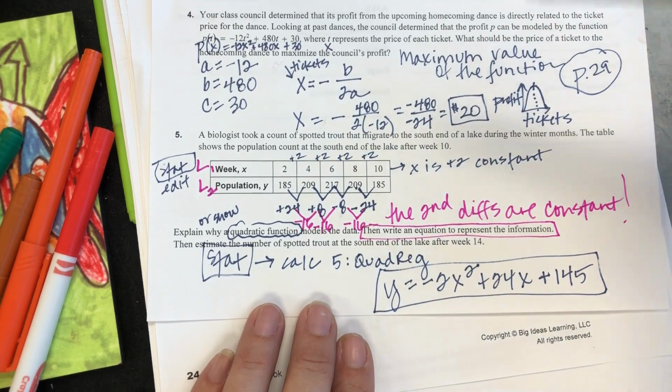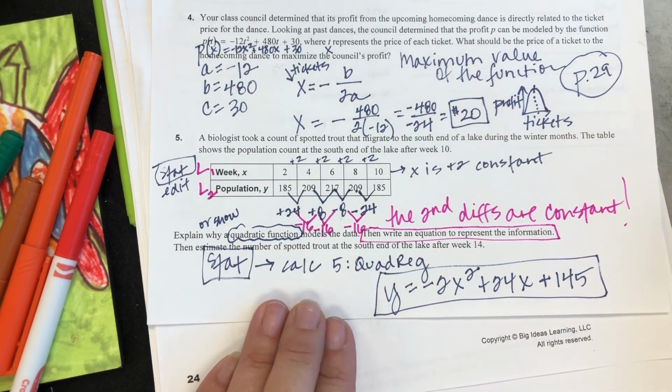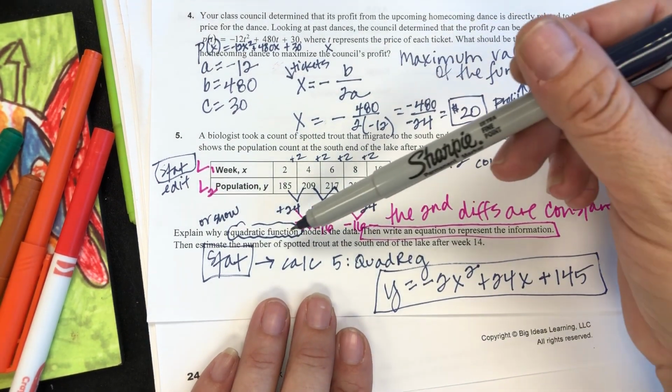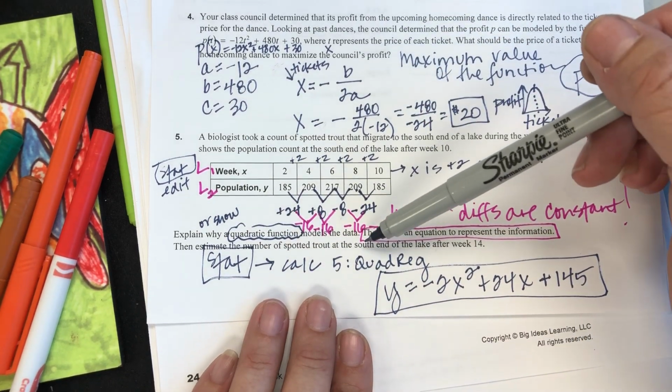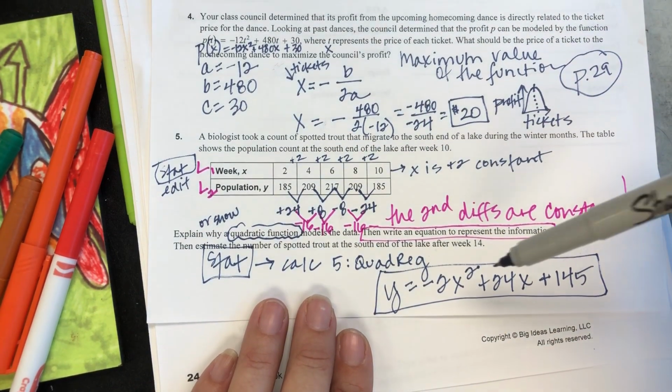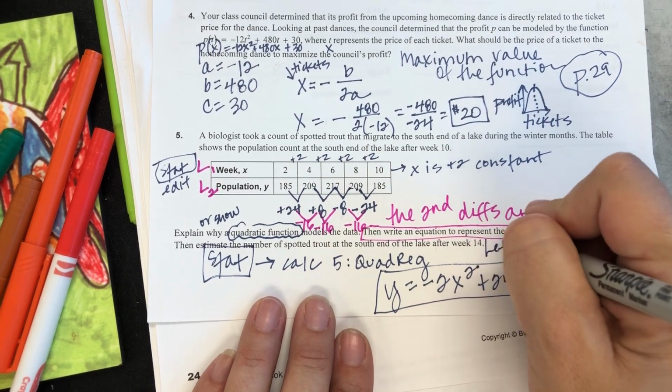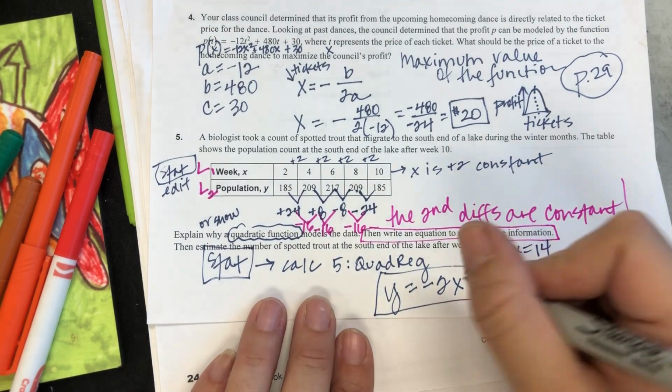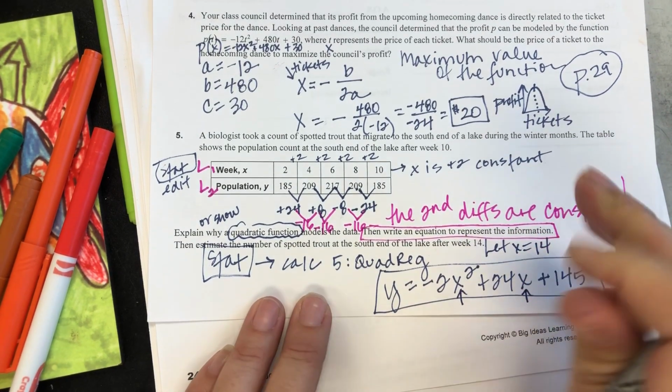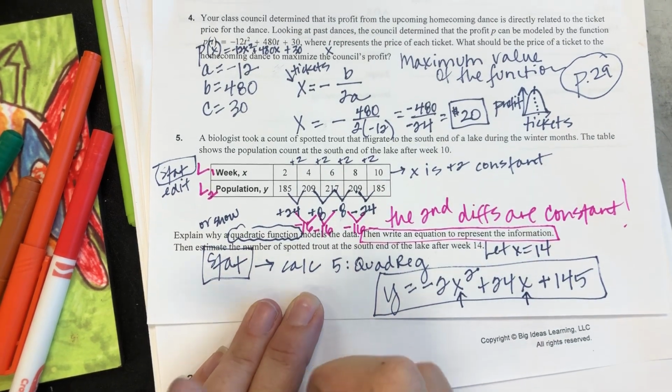Now the last thing they ask us here, there's a lot going on in this problem. The last thing asked of us is to estimate the number of spotted trout at the south end of the lake after week 14. So we need to let x equal 14. Go put it in wherever I see x and do the math for that. So I'm going to go right in.